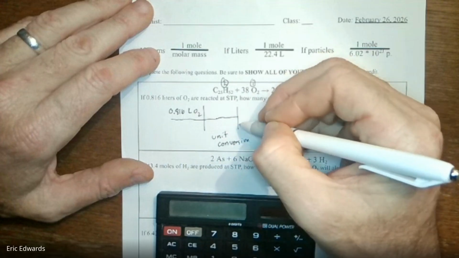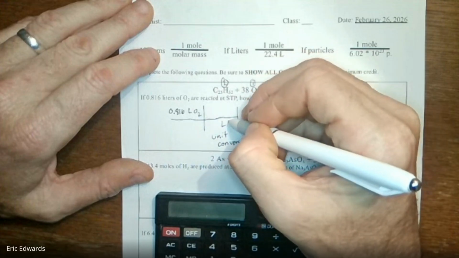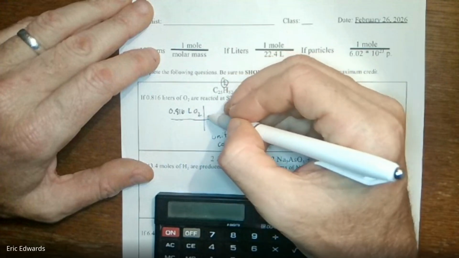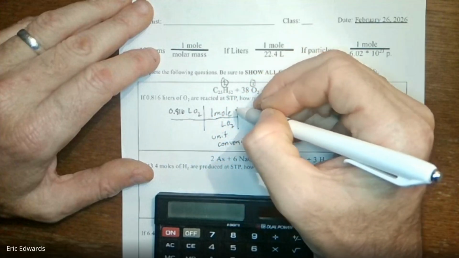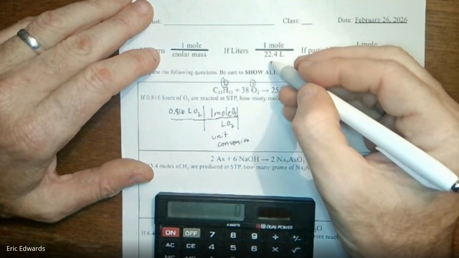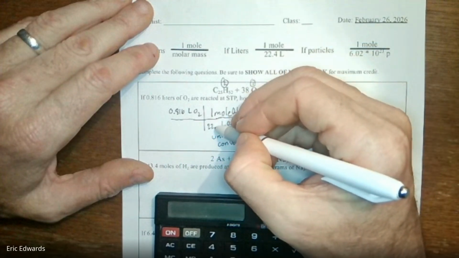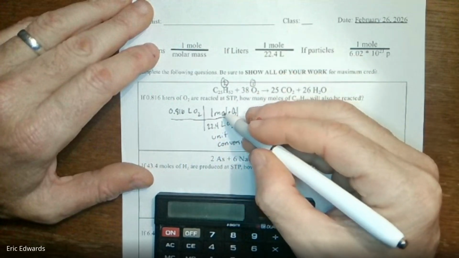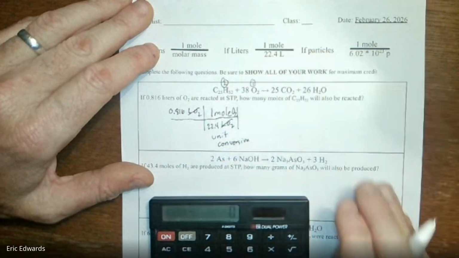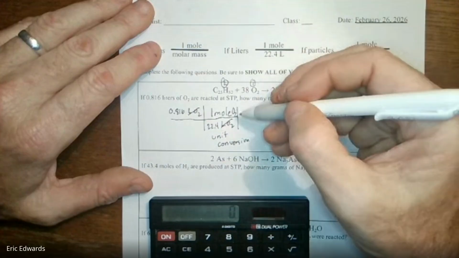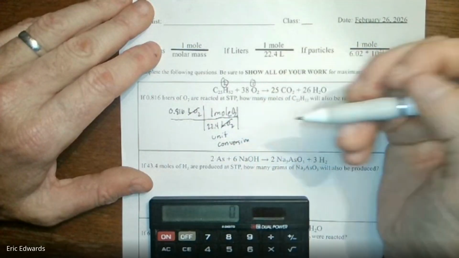That unit conversion is taking it out of liters, whatever is right here, I'm then going to write down here, and I'm going to put it into 1 mole of O2. And you can see 22.4 liters is what we're using, is 1 mole of O2. I will cancel those out. I have now converted it to moles instead of liters.